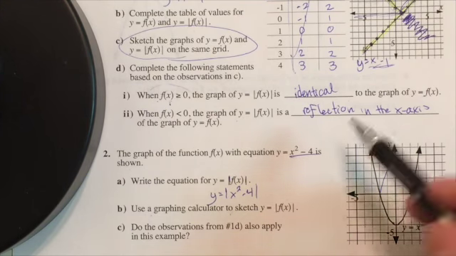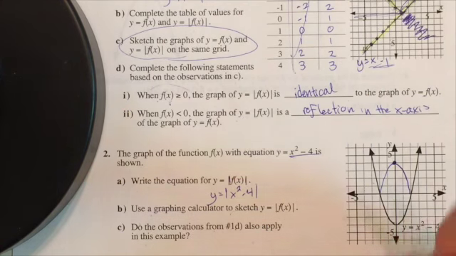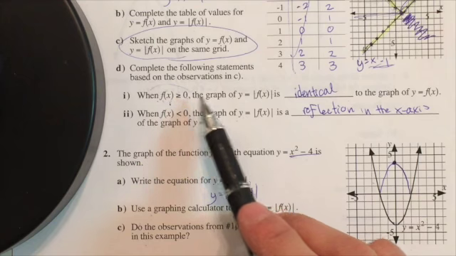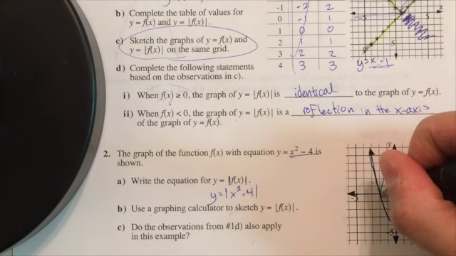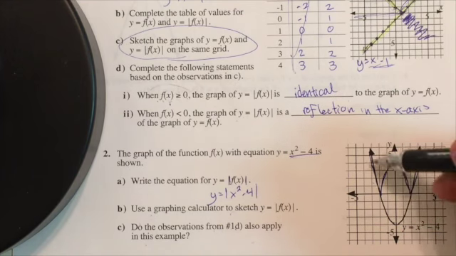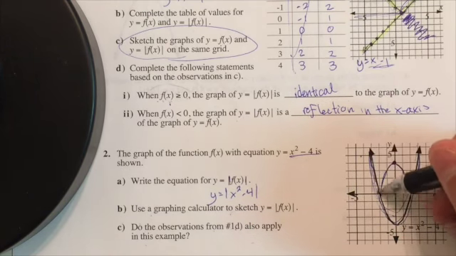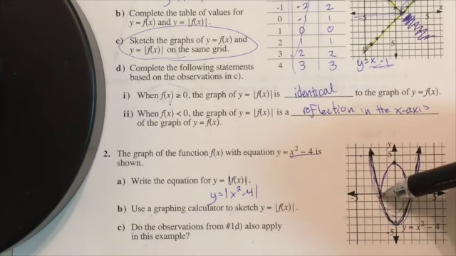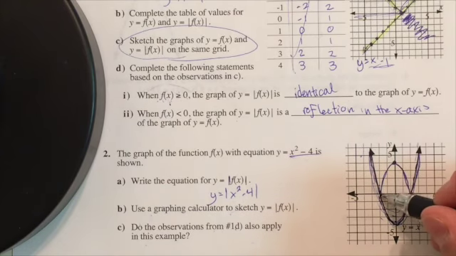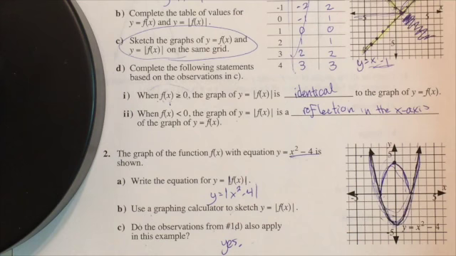So basically, do the observations from number 1D apply to this example? Well, let's see. This is saying when f of x was greater than or equal to 0, the graph of y is identical to the graph of y equals f of x. So this is my absolute value graph right here, and this here is my y equals x squared minus 4. When f of x was greater than or equal to 0, the graph was identical. These points are exactly the same when it's above 0. But when it's less than 0, down here, these are all negative numbers, then there's actually a reflection in the x-axis. So yes, the same observations apply in this case.